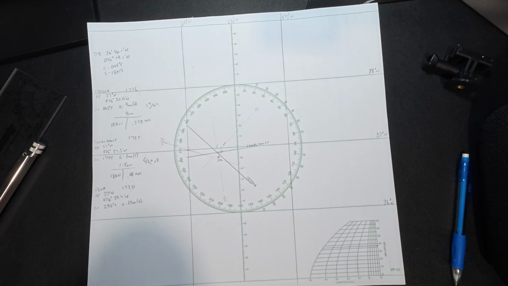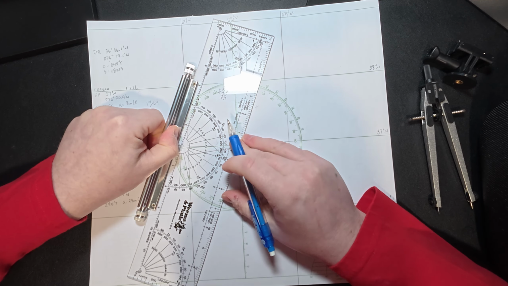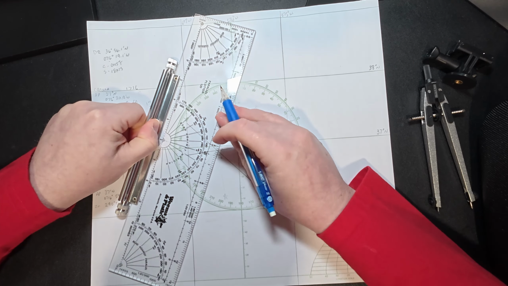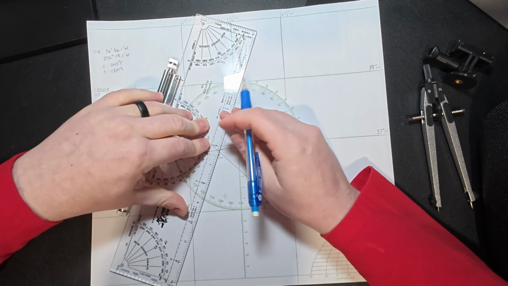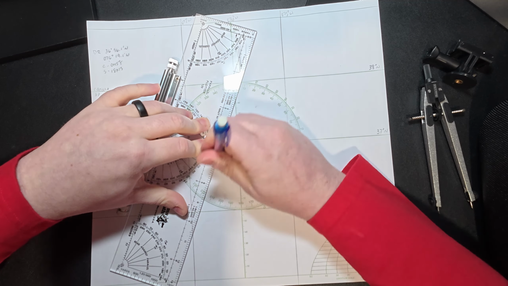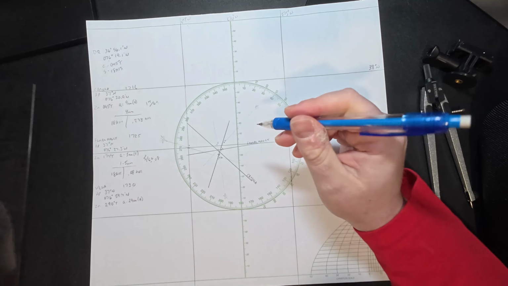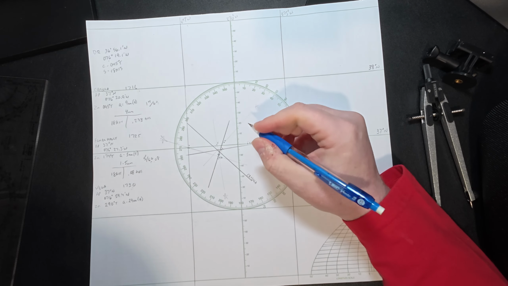Then your 90-degree line perpendicular to your zenith, and bring it up to the hash mark and do your thicker line. And then label it Vega.